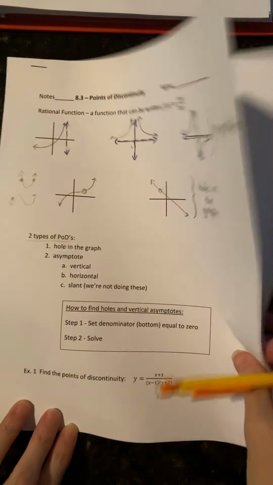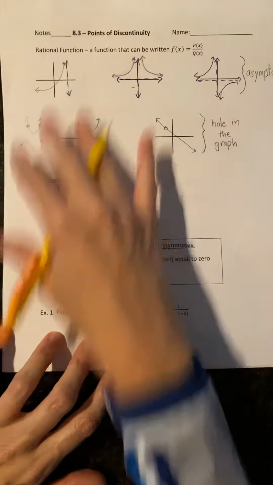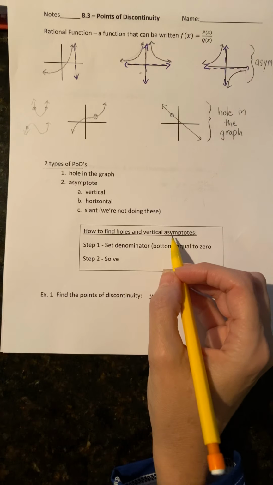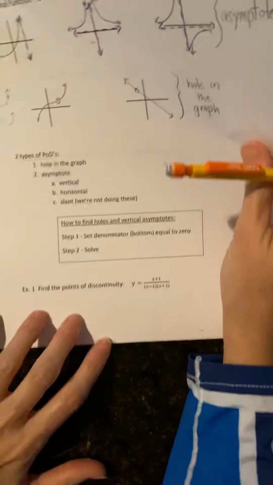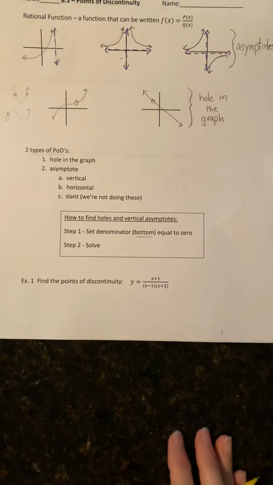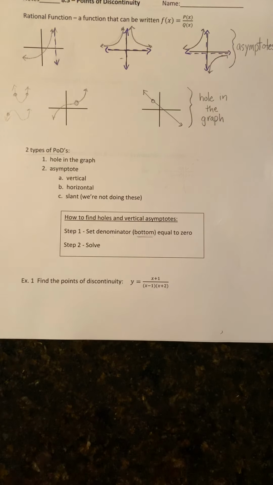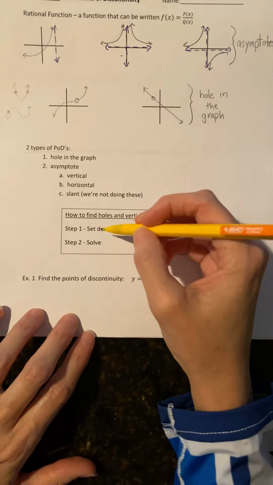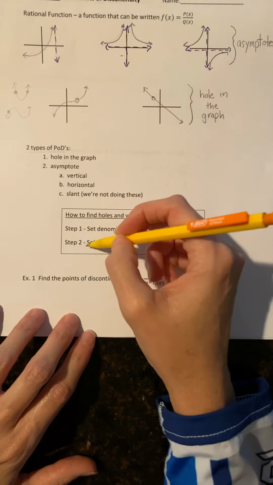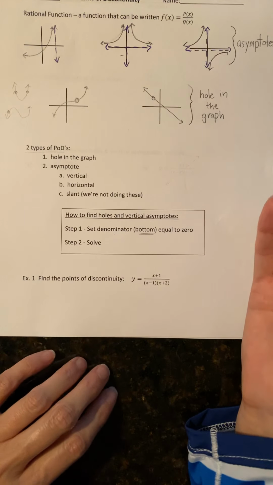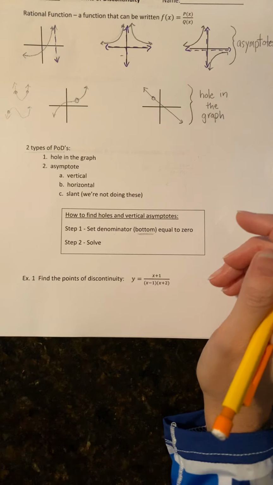Okay, so here's the math, y'all. Well, that's math, but here's what you do. How to find the holes and vertical asymptotes. You take that rational function, and you set the denominator, which is the bottom, equal to 0. The reason you do that is because you're looking for spots where that function would be undefined. So you set the denominator equal to 0, and then you solve it. Some of them are going to be factored for you, which will be pretty easy, and some of them are not, which are going to be a little more difficult.